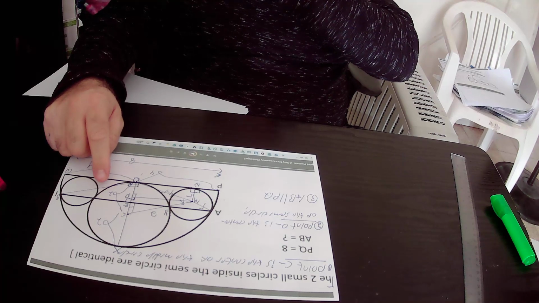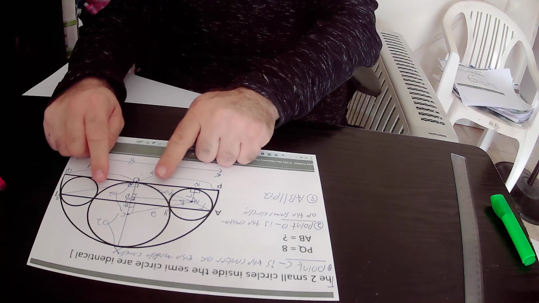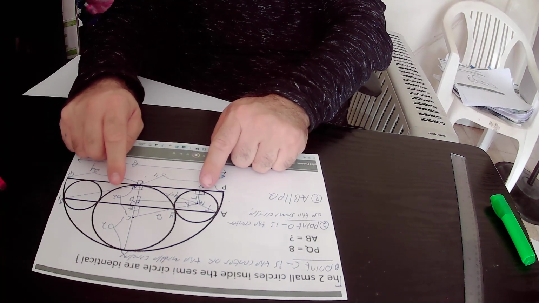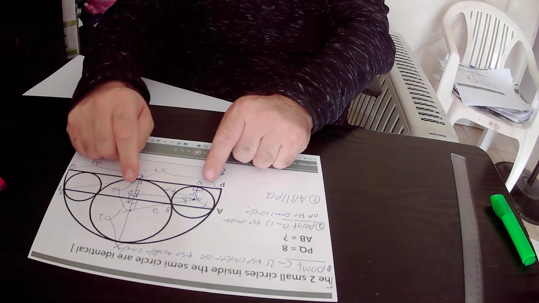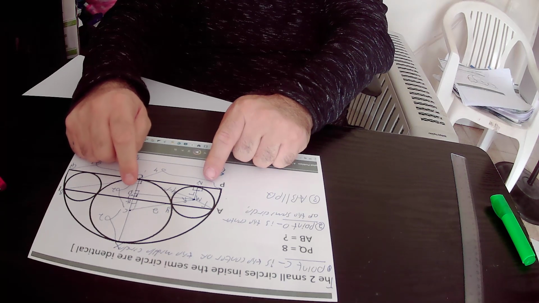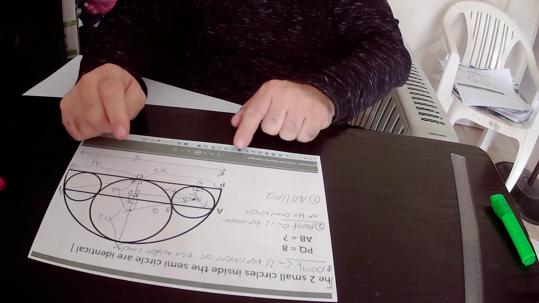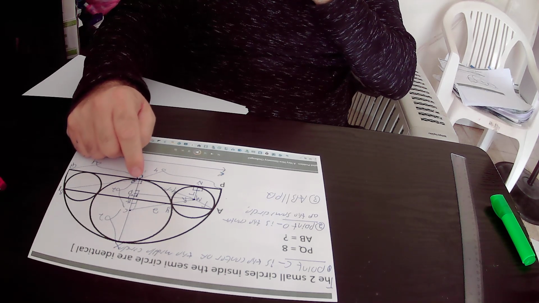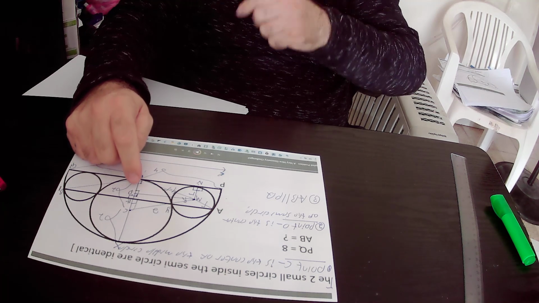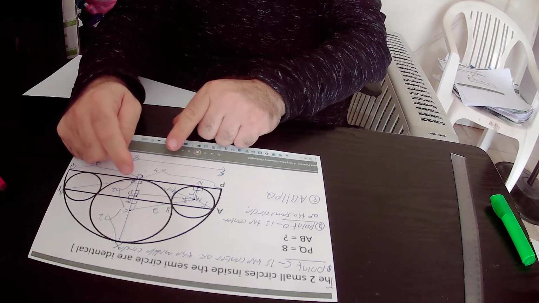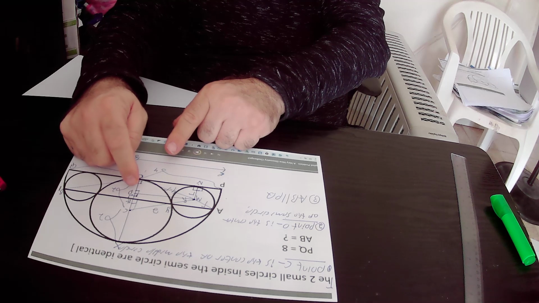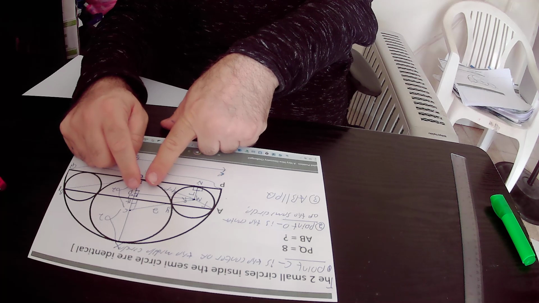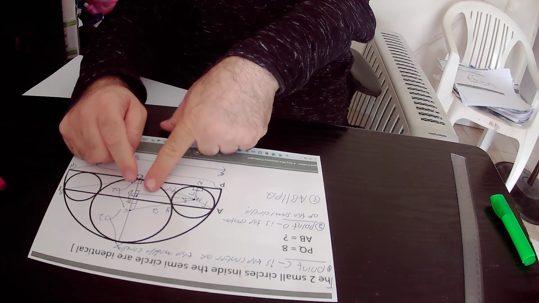Actually, first of all, AB is a straight line, or anyway, we have here 90 degrees. So we can use the rule that the sum of the angles on one side of a straight line equals 180 degrees.